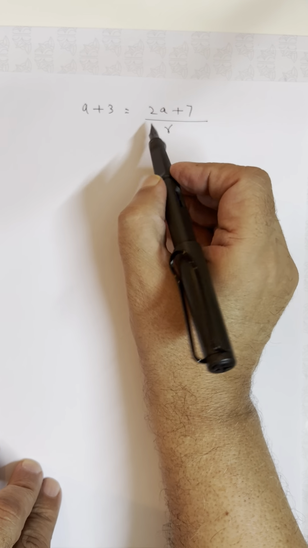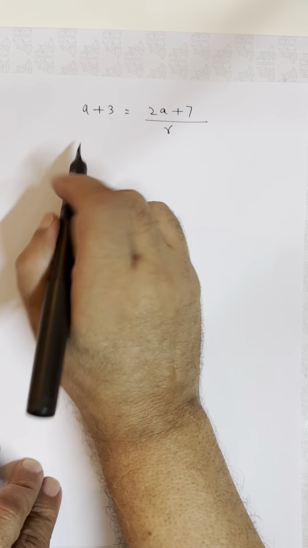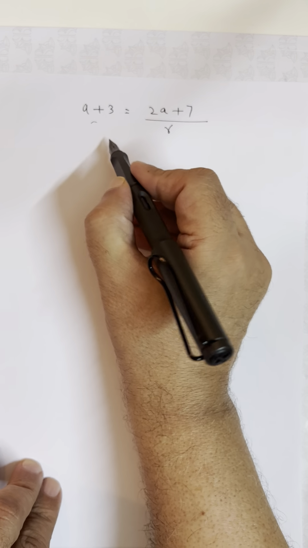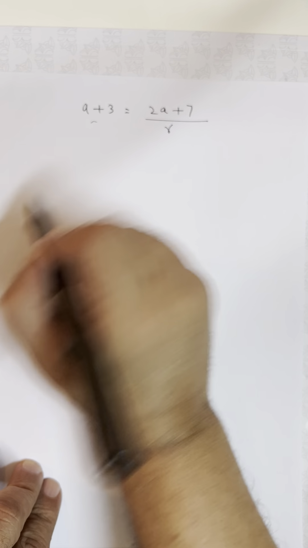and that means isolating a, taking it to the left hand side of the equation and taking everything else to the right hand side of the equation. Now let's see how we can do that.